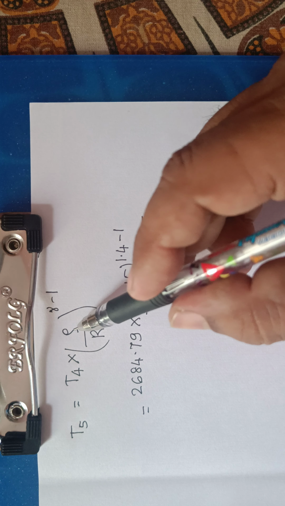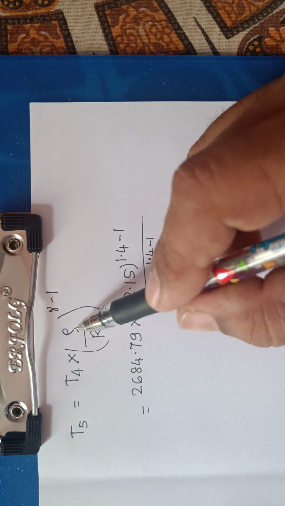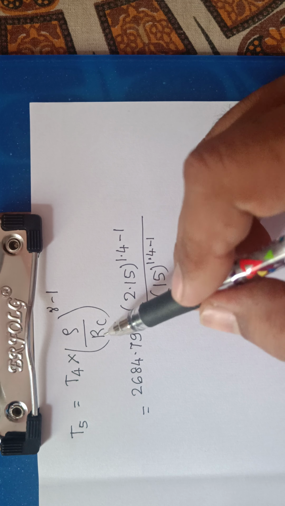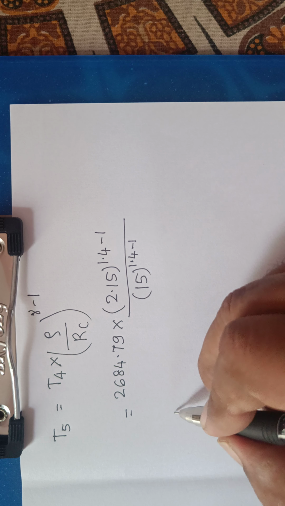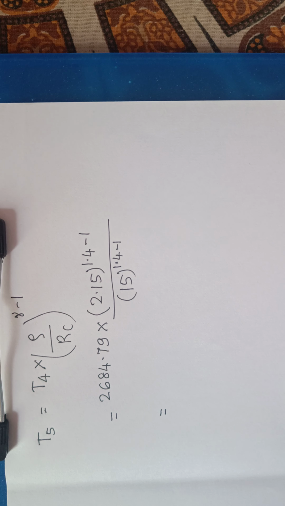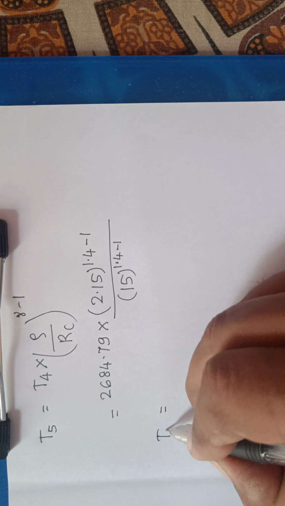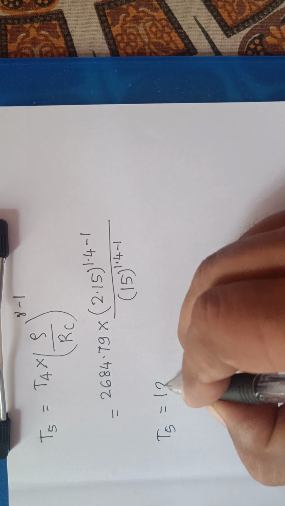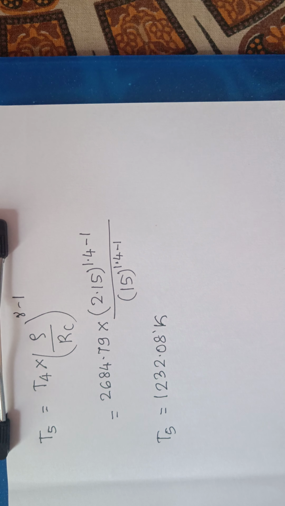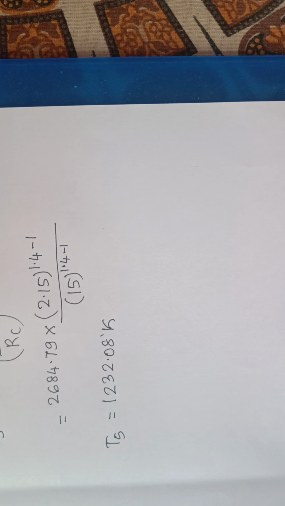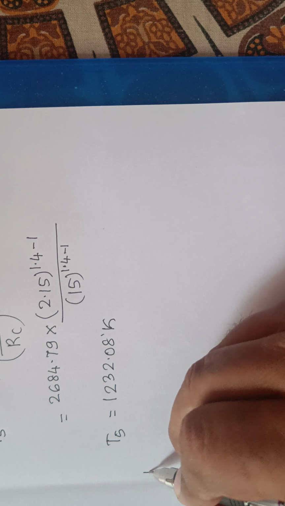I am using the theory of indices and have separated the terms. Therefore you will get T5 as 1232.08 degrees Kelvin.